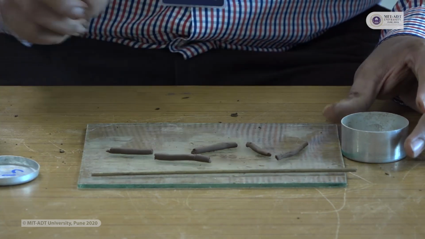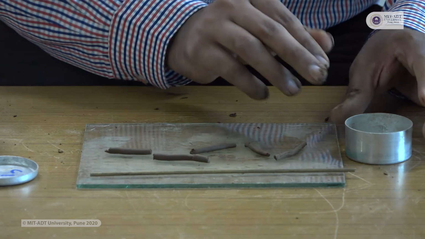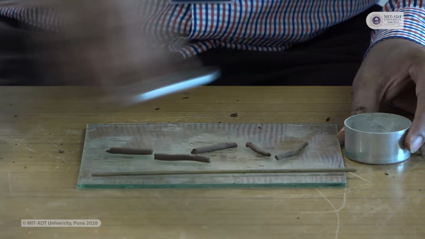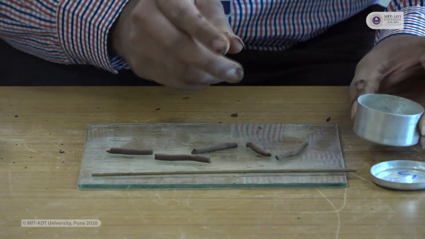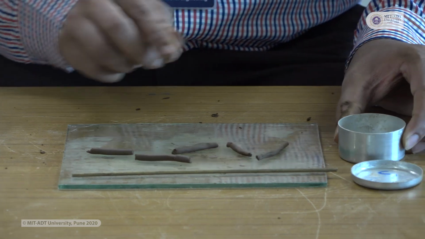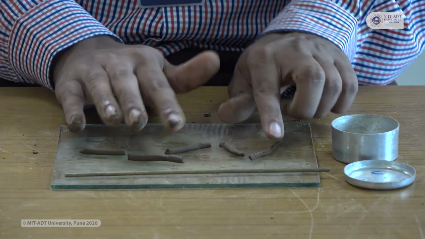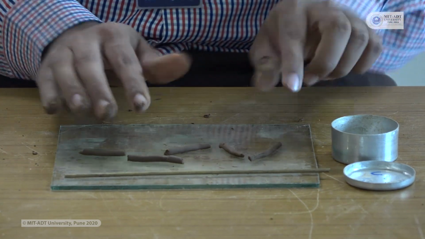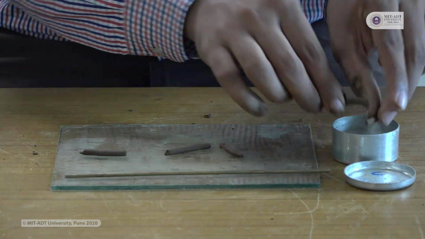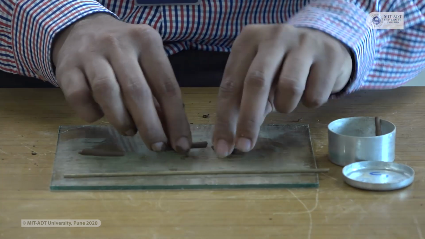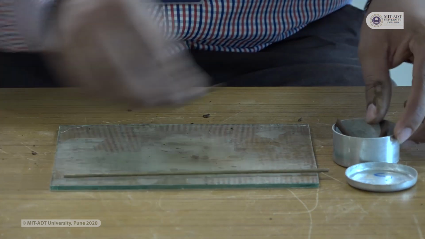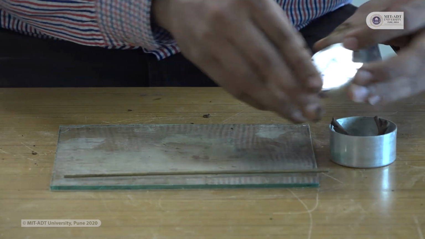First we measure the empty weight of the container, which is marked as W0. Now we put all the parts of the wet soil that we collected inside this container, and the weight is marked as W1.